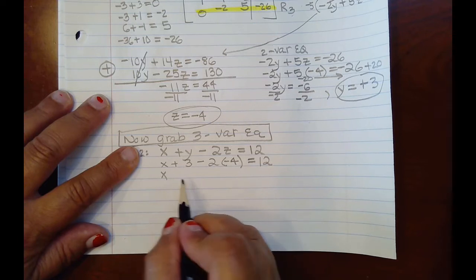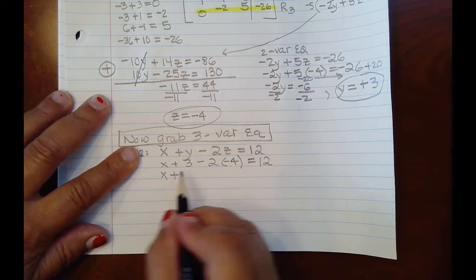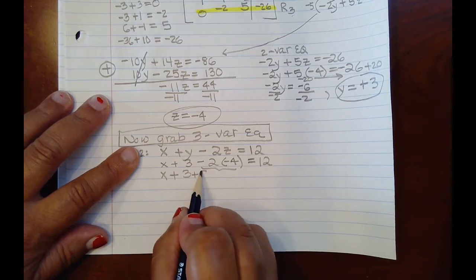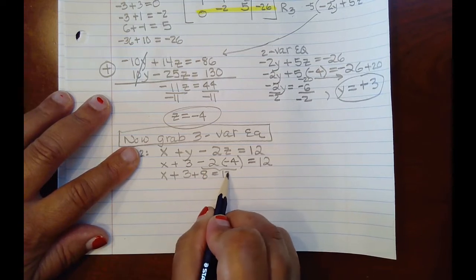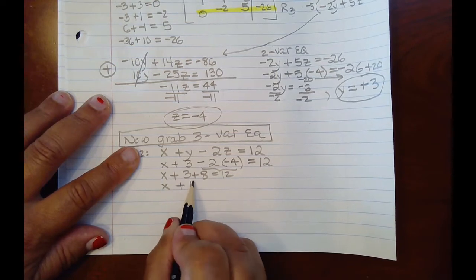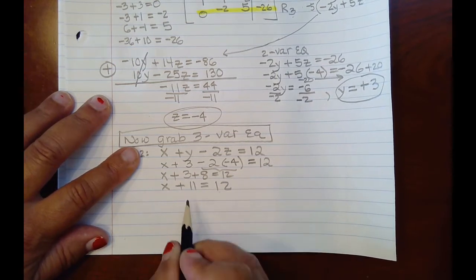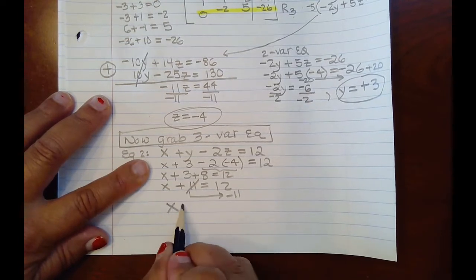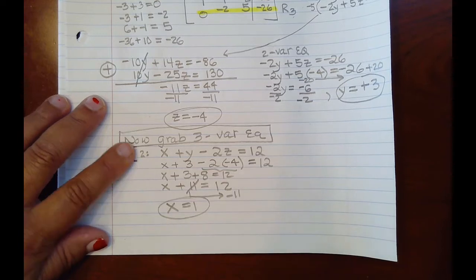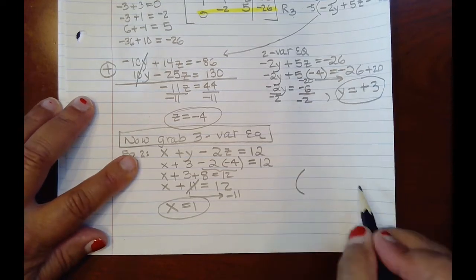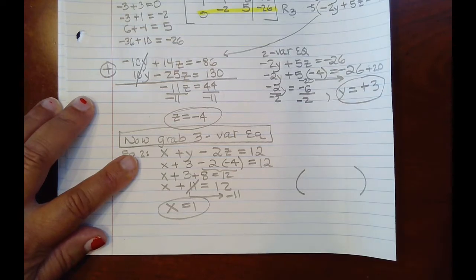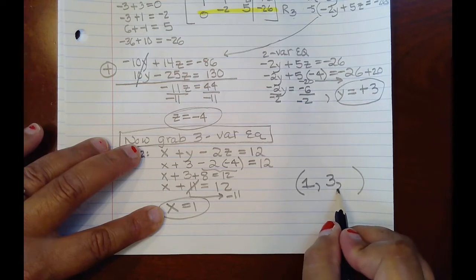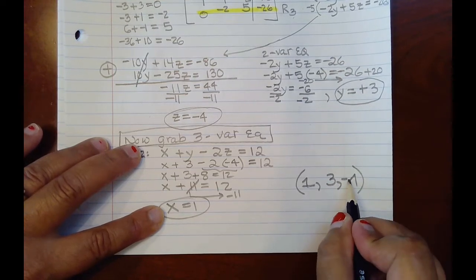So this is x plus 3. -2 times -4 is 8, is equal to 12. So we have x plus 11 is equal to 12. Pull this over here, it will become -11. So x is equal to 1, giving us our final value. And thus we have a system with 3 distinct values. X is 1, y is 3, and z is -4.